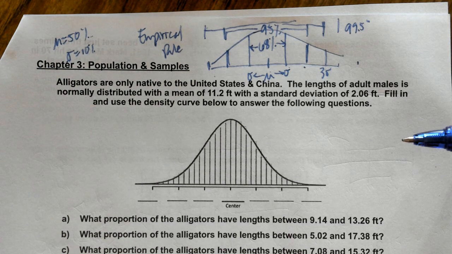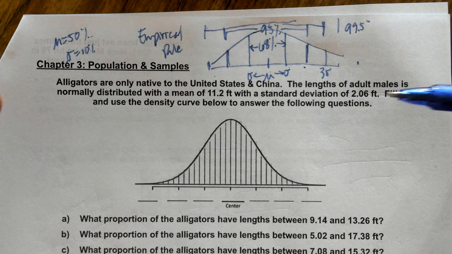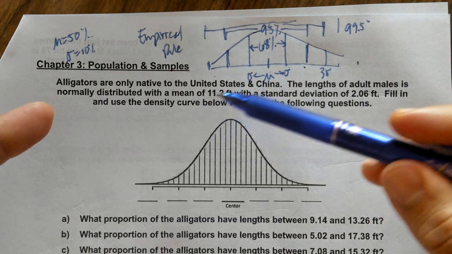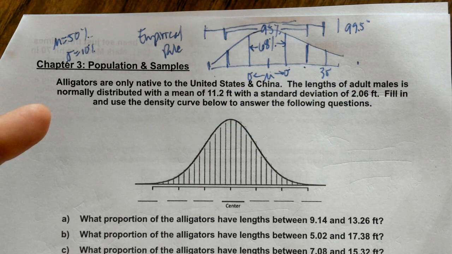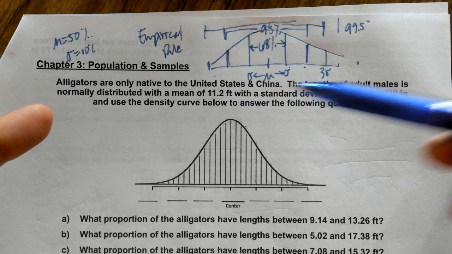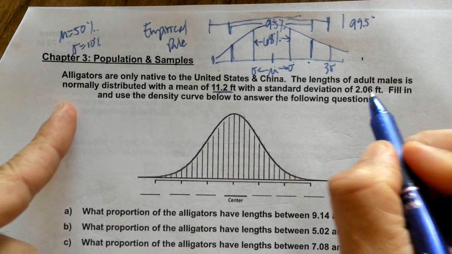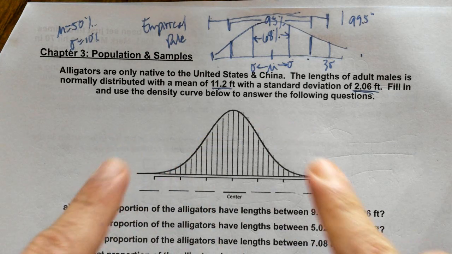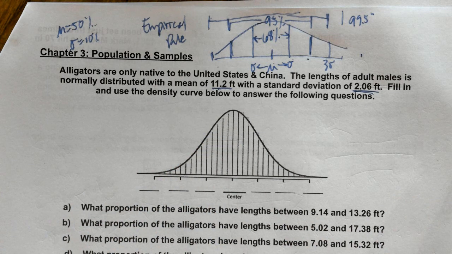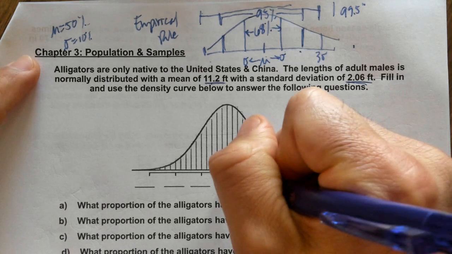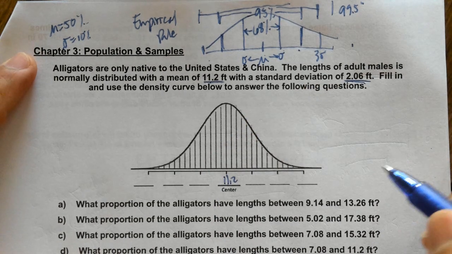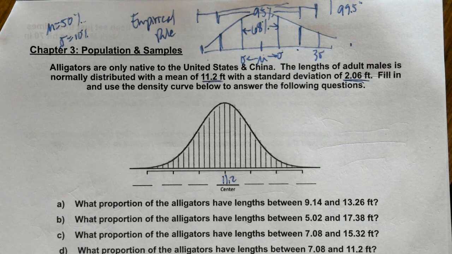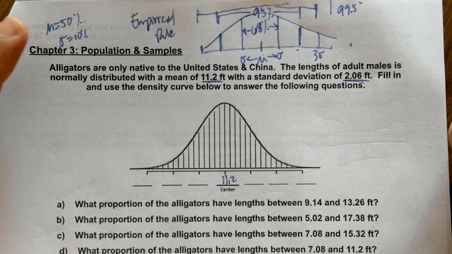So here I have an example of how to use the empirical rule to make your calculations. It's talking about alligators, right? They're only native to the United States and China. Now, the adult males on average will be 11.2 feet, and the standard deviation is 2.06 feet. You can use that information to create a general curve of these populations to calculate your stuff. So you would put 11.2 in the middle, and then you're literally adding 2.06, 2.06, 2.06 to fill out your curve for those heights.